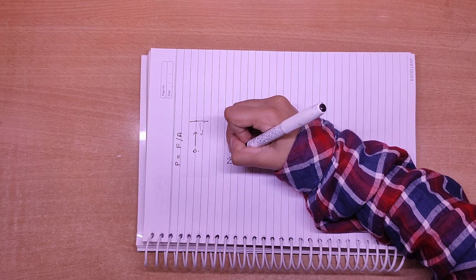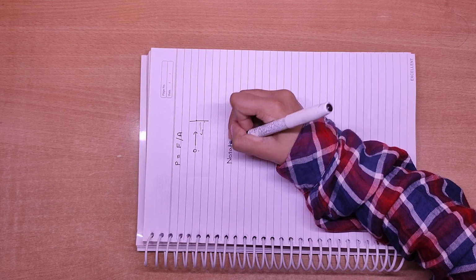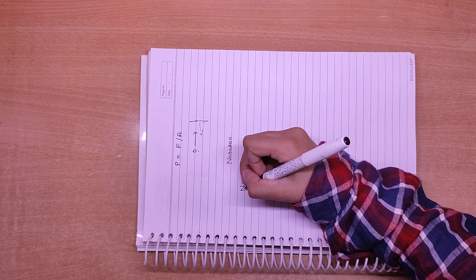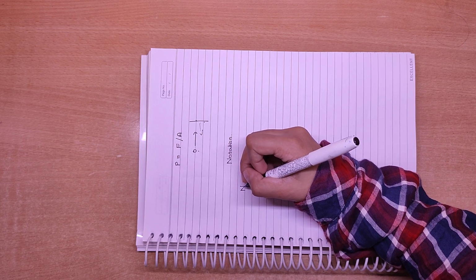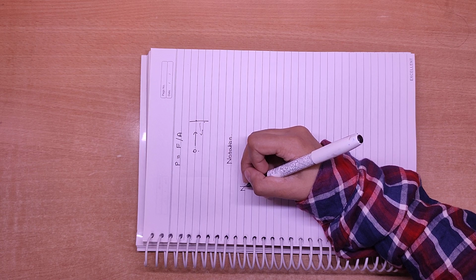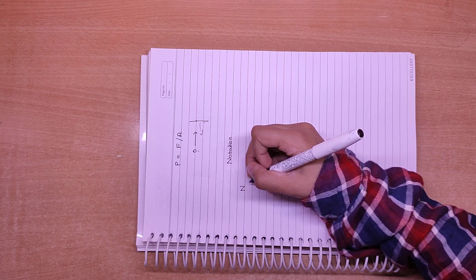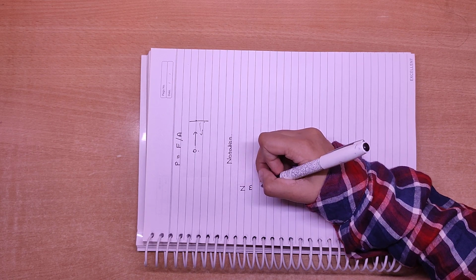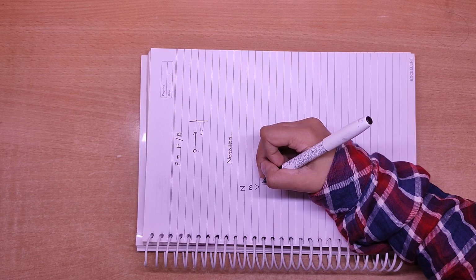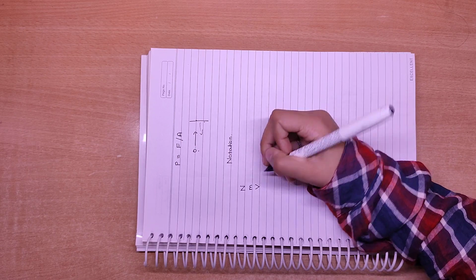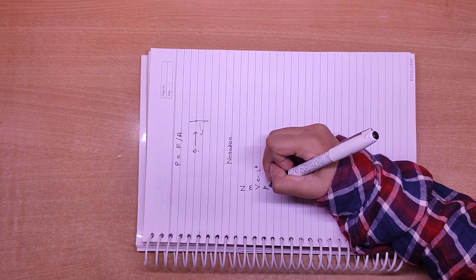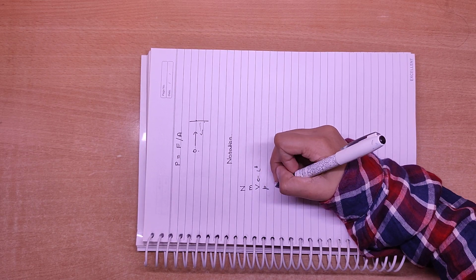First we need to focus on the notation that we'll be using in this derivation. N is the number of molecules of gas, and we need to consider a pretty big number. We are considering that the container has a lot of molecules inside it. Then m is the mass of a single molecule of gas. V is the volume of the cube or container, which is equal to L cubed. P is the momentum of a molecule.